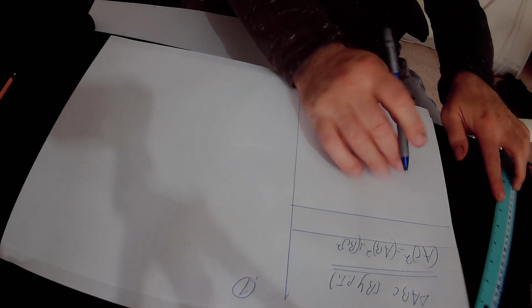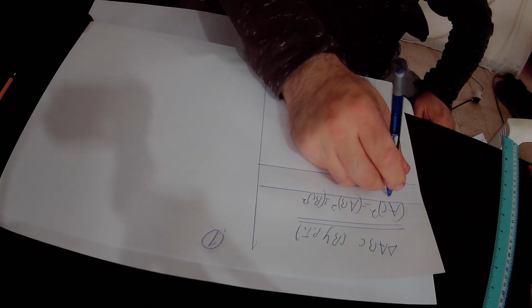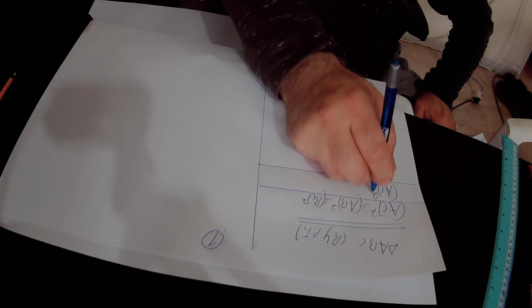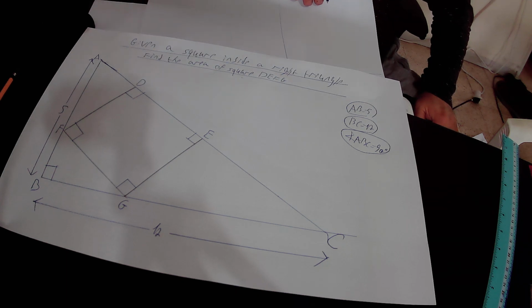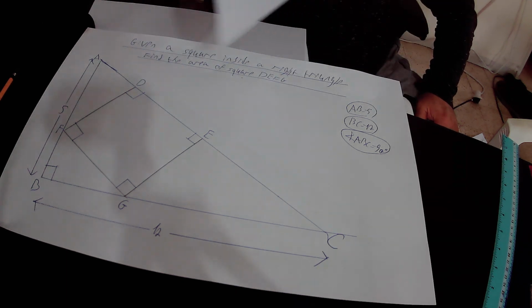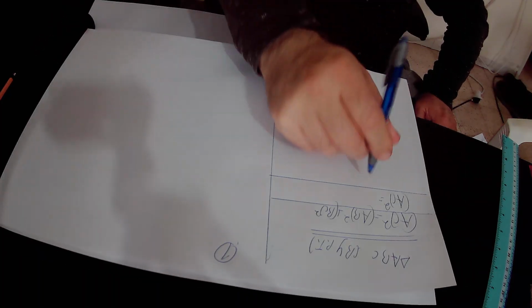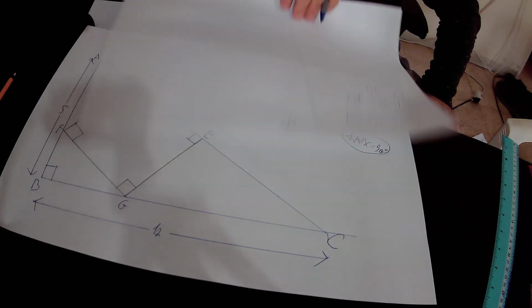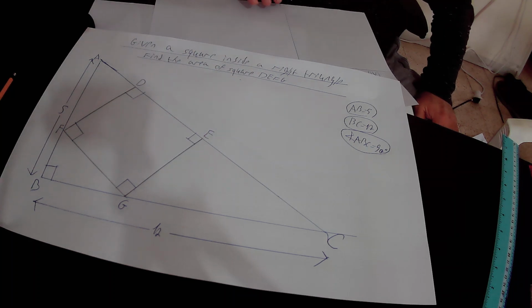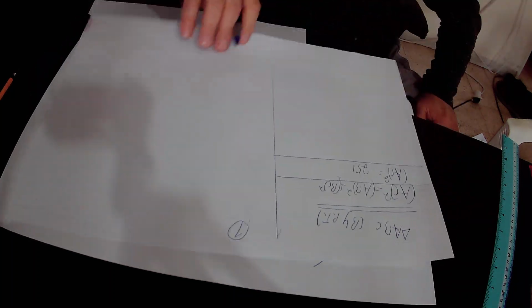So AC squared, that is the square of the hypotenuse, equals AB squared. AB is 5, therefore AB squared is 5 squared, that is 25, plus BC squared. BC is 12, therefore BC squared is 12 squared, that is 144.